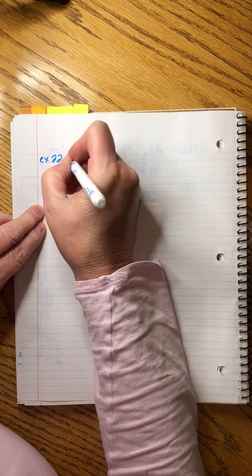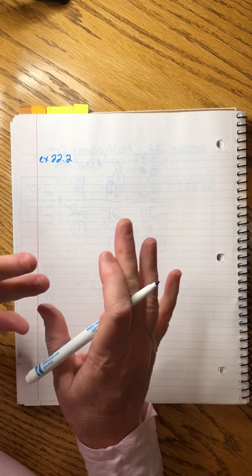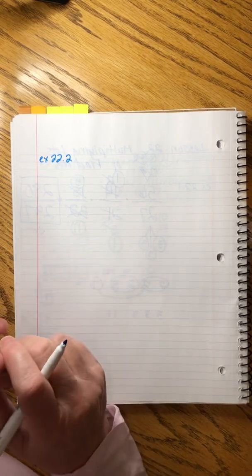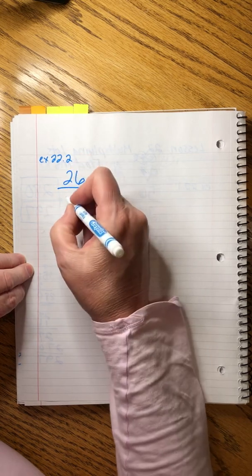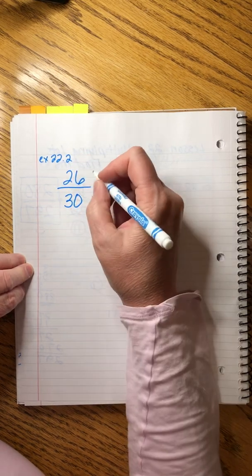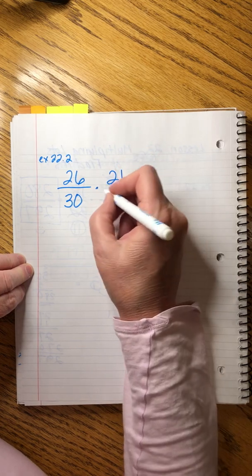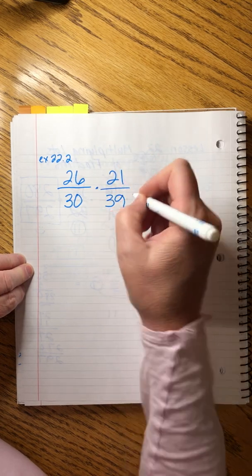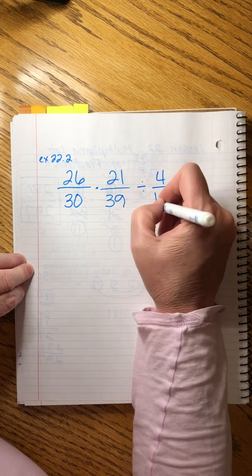Example 22.2, I love all the twos. Simplify. I'm going to write the problem as it exists in the book and then tell you what I would recommend you do for your homework. 26 over 30 times 21 over 39 divided by 4 over 15.